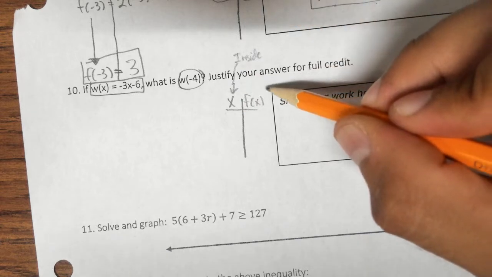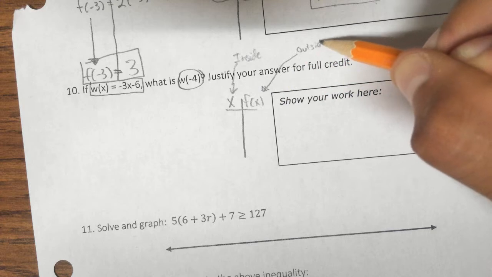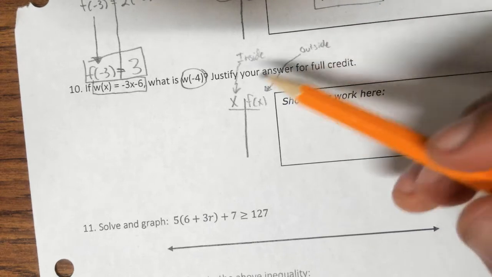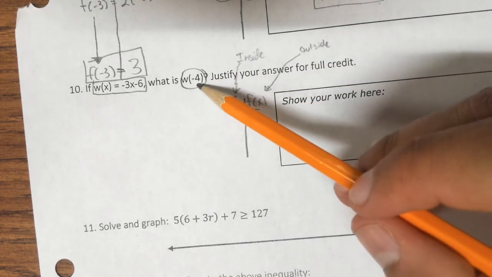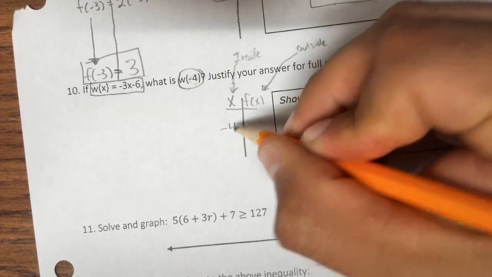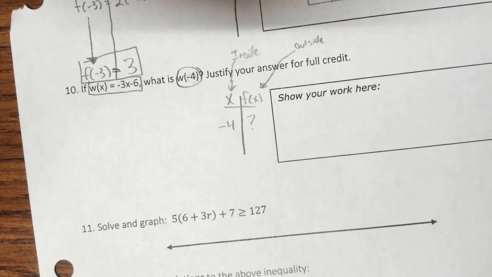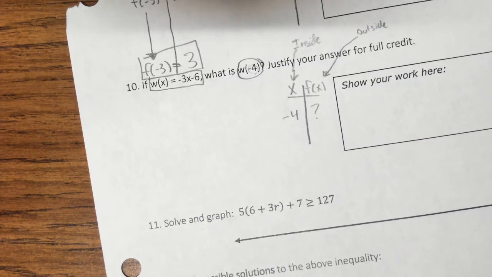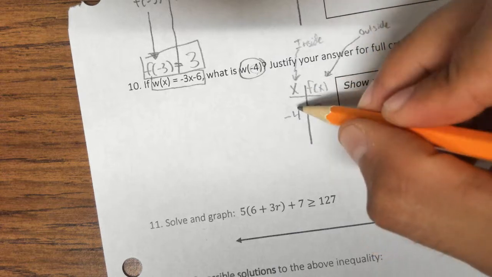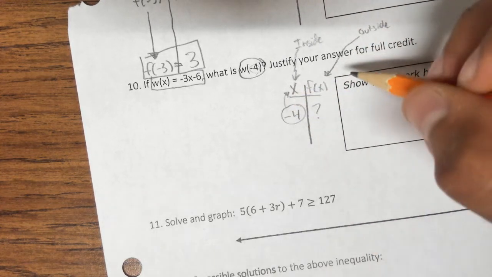This is on the outside. Right, inside, outside. So if I look at my information here, that negative 4 is on the inside of the parentheses. So once again, we have a number in there. We're trying to figure out what our y value is. Again, the reason that I do this table is, hey, that tells me that I'm going to replace all of my x's with negative 4's.